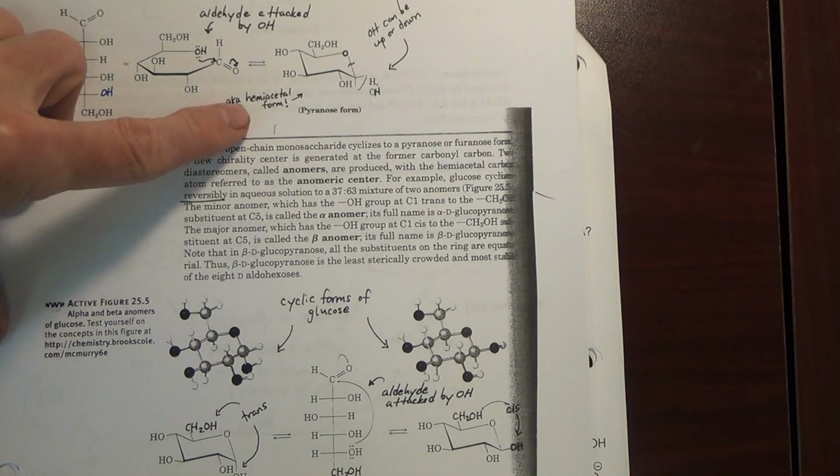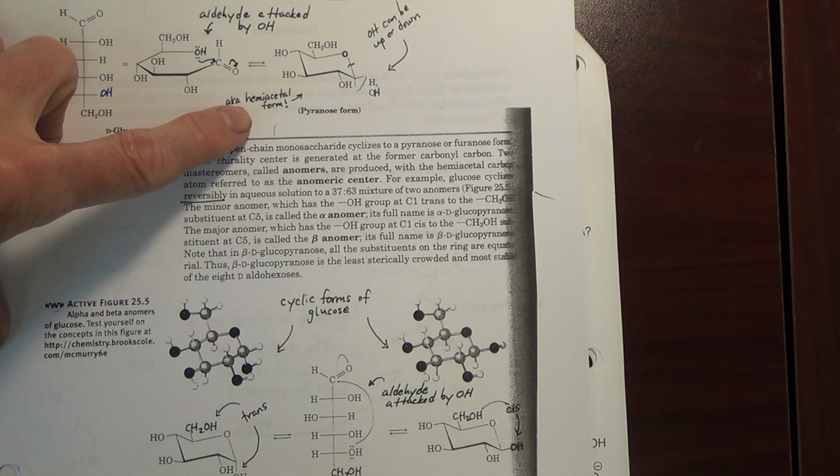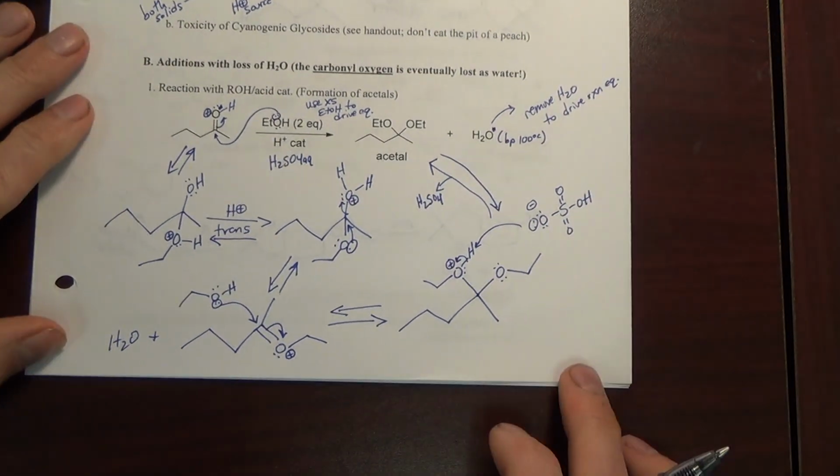But these are hemiacetals. Okay, now we actually showed hemiacetal back over here, and I didn't mention it.